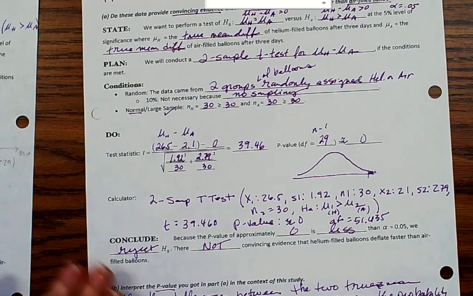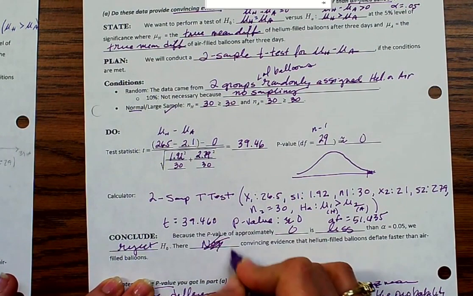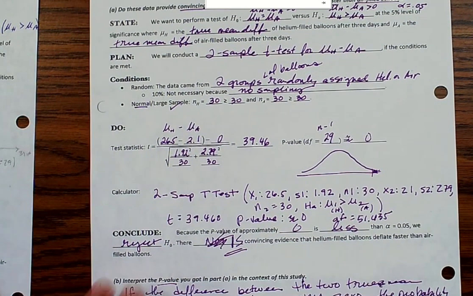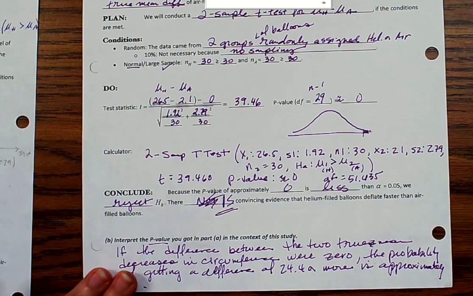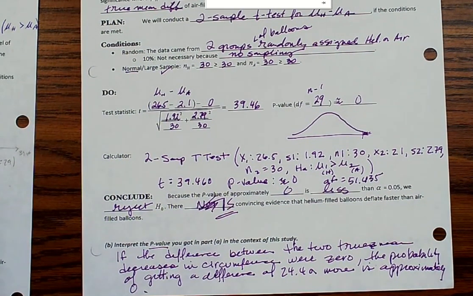I've got to go back here. When we reject H0, there definitely is convincing evidence of that alternative hypothesis. Okay, so there we go. You got that, and you can take it from here.